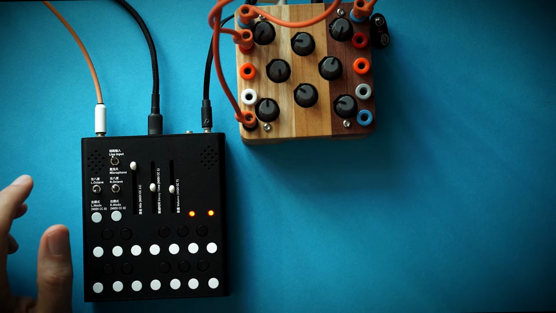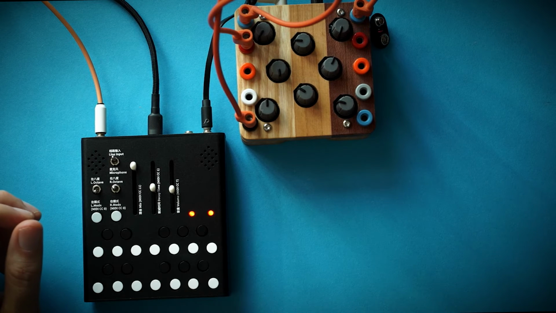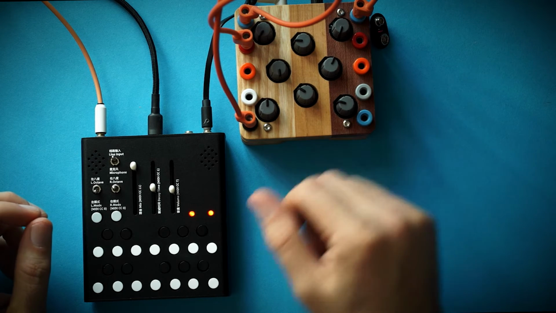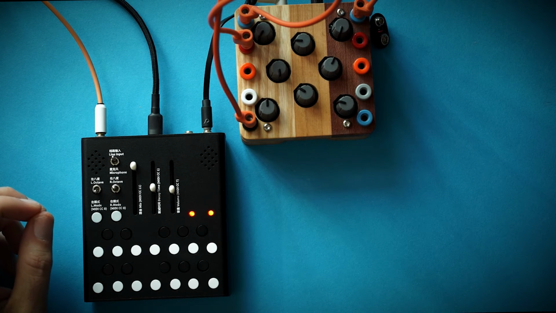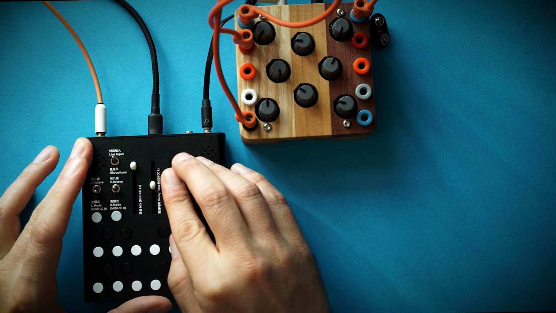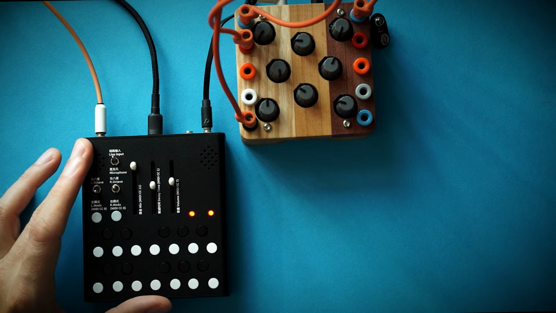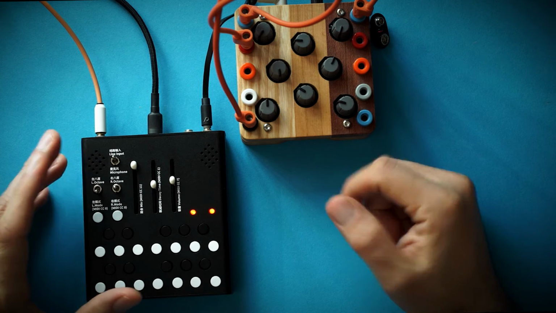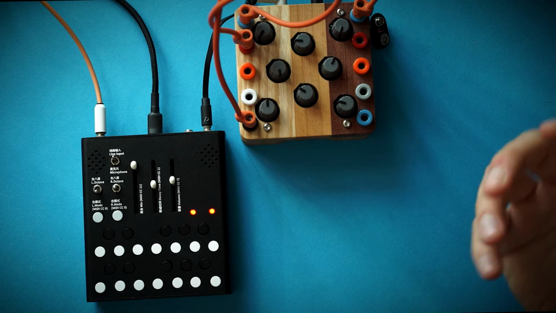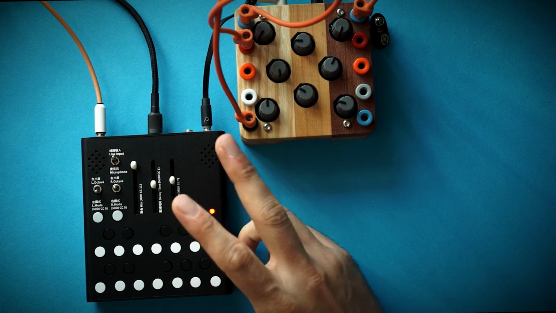And this creates quite a lovely effect. So yeah, now we can move on and see what else we can do with Wingie.